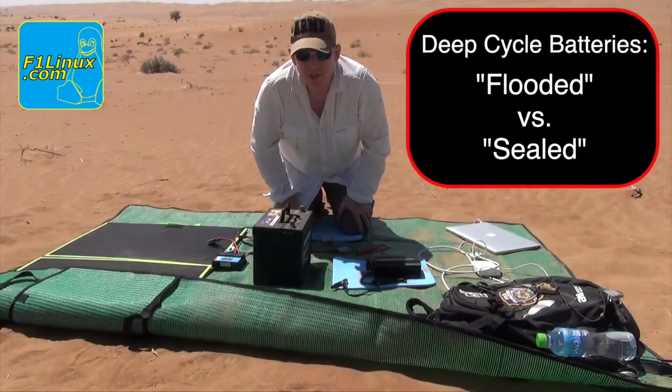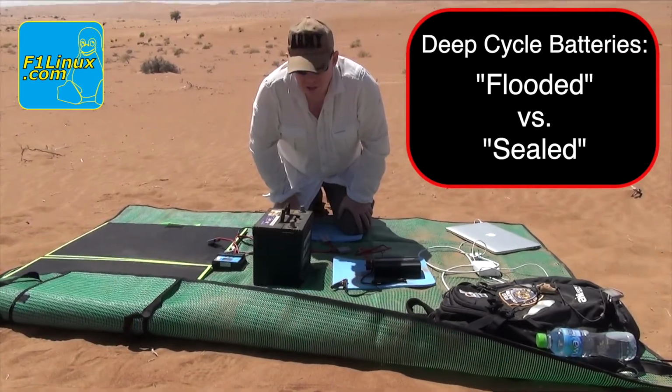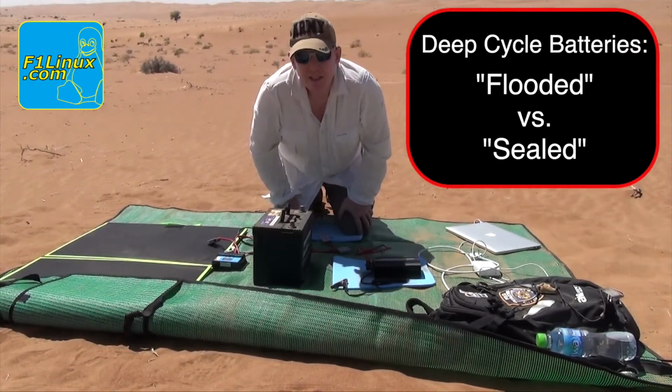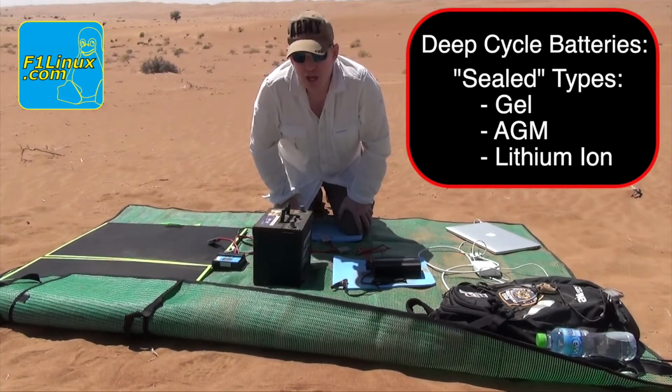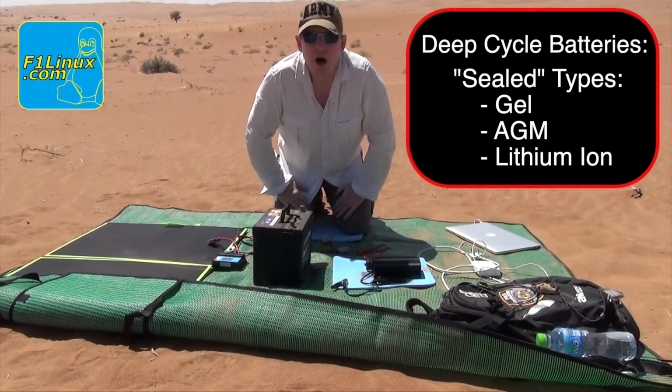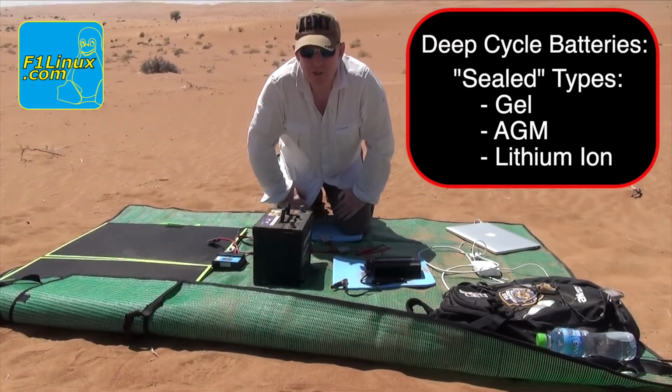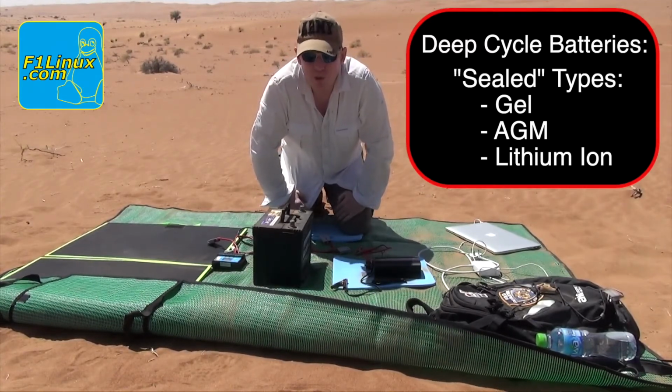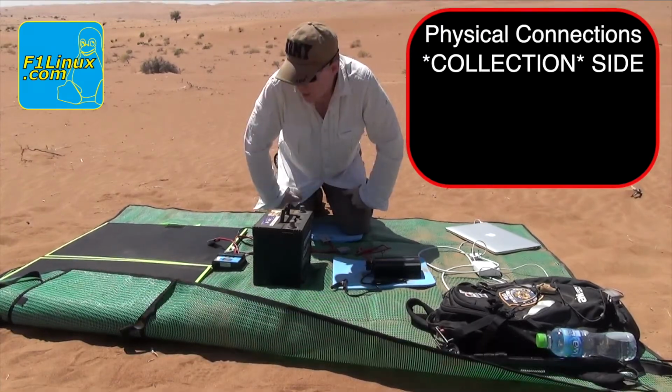Flooded batteries are called flooded because there's apertures and you have to maintain them and add water, top them up periodically. The other types of batteries are called sealed. The gel and the AGM and the lithium ion are called sealed batteries. There's no apertures to add water to these, okay?